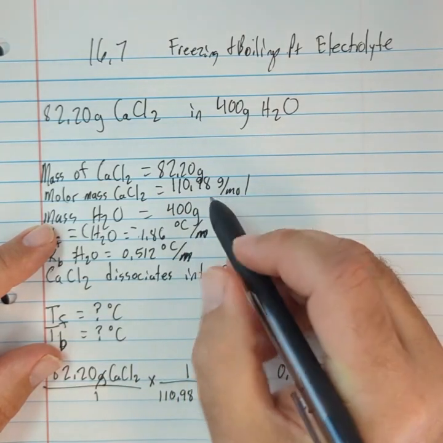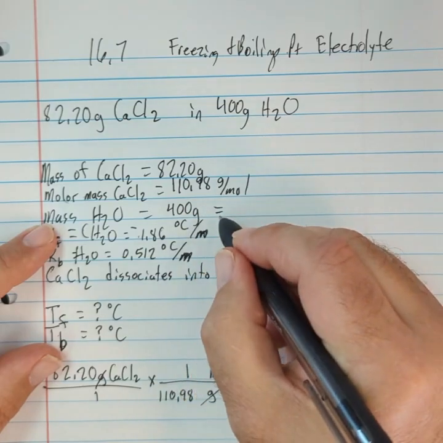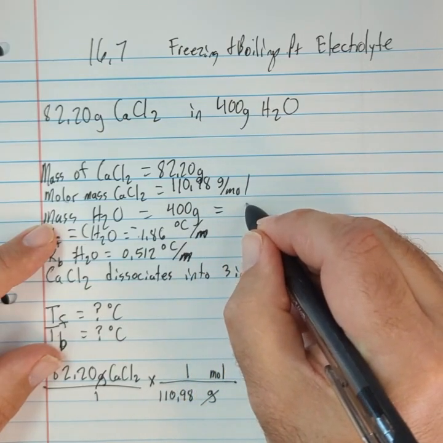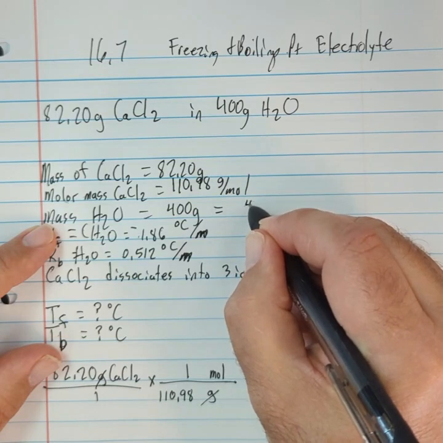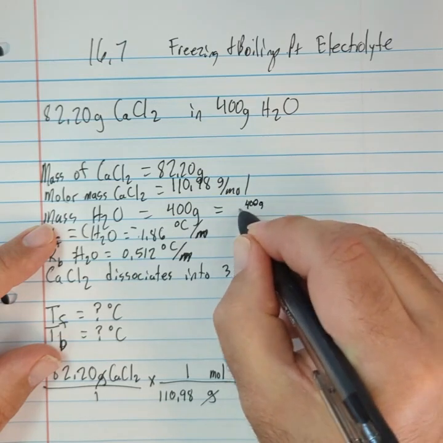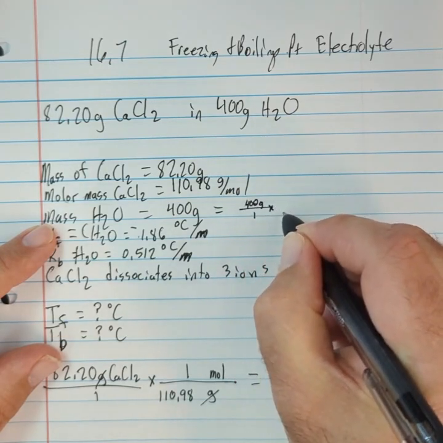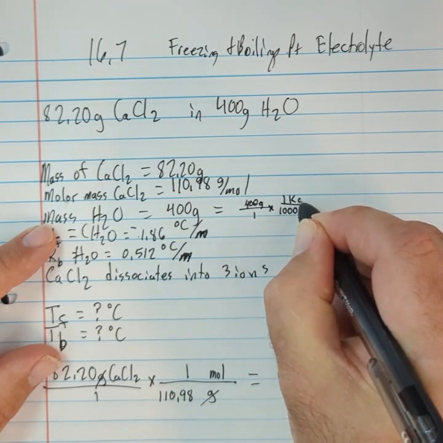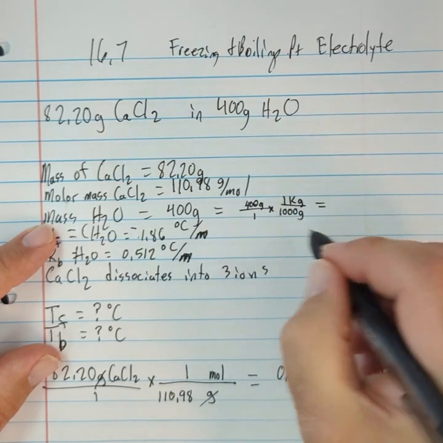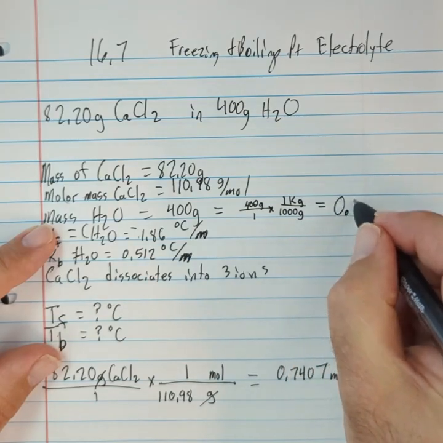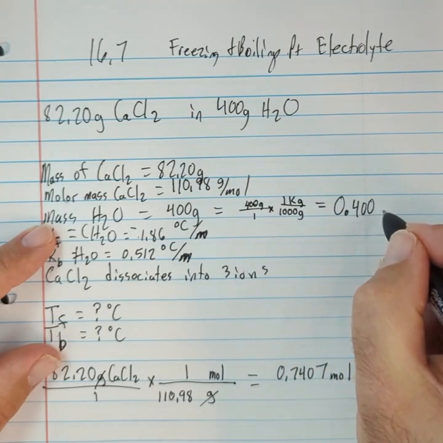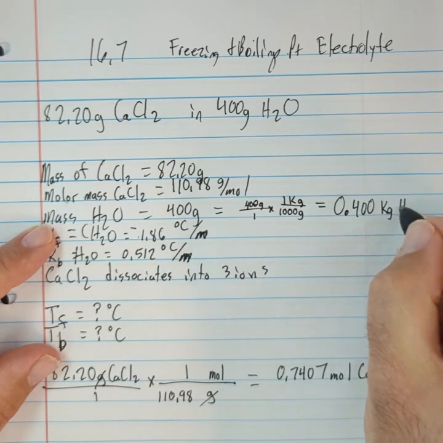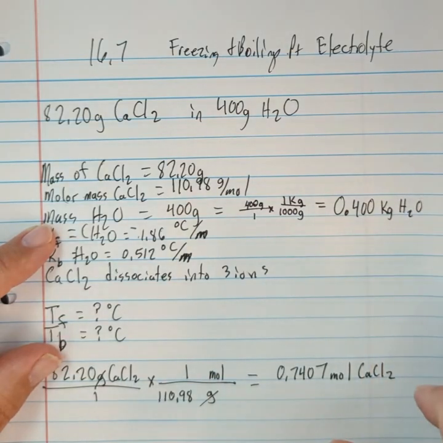So we need to convert this: 400 grams over 1 times 1,000 grams per 1 kilogram. Basically you're dividing by 1,000, so that's 0.400 kilograms of H2O.